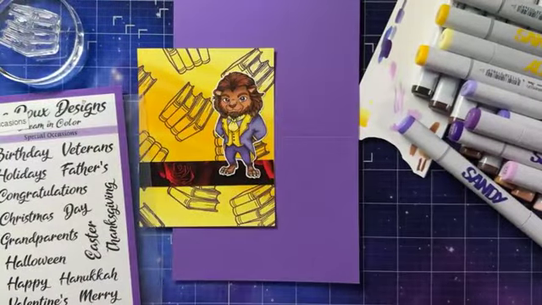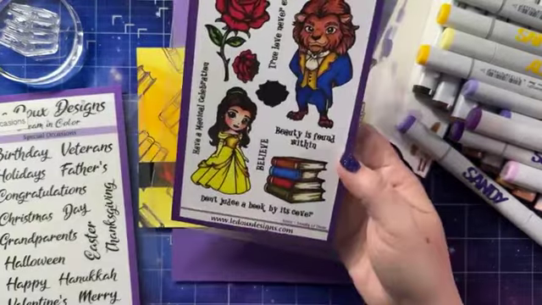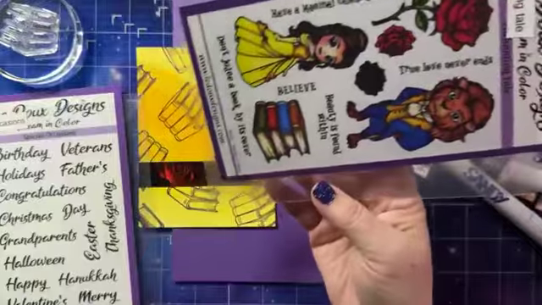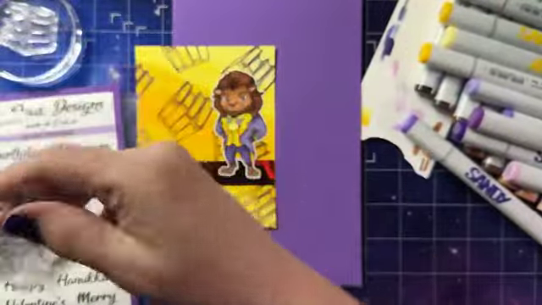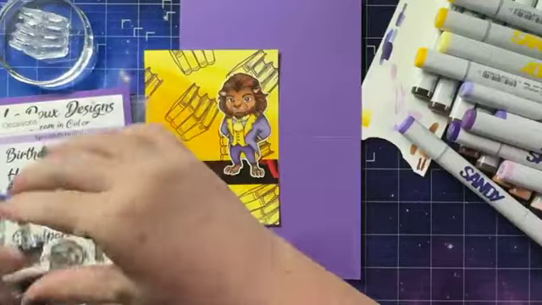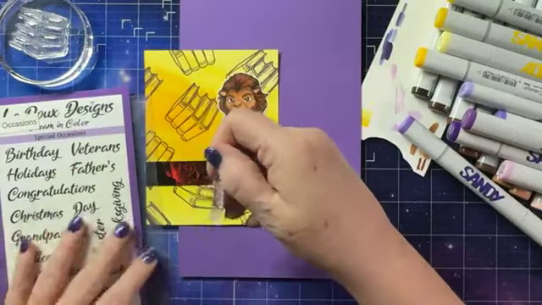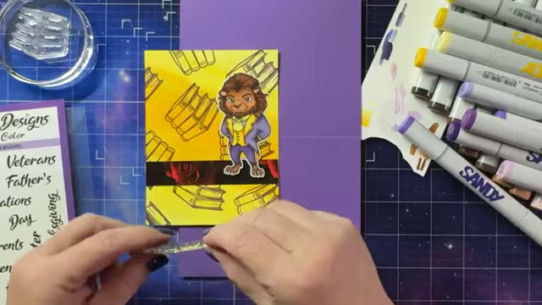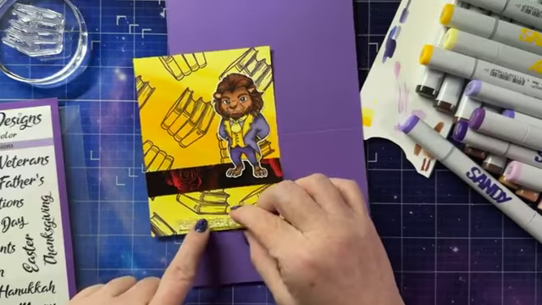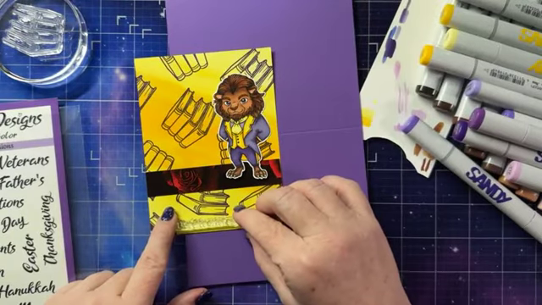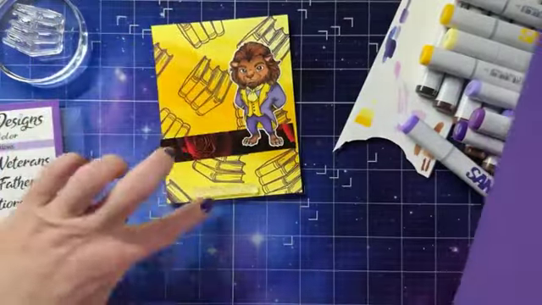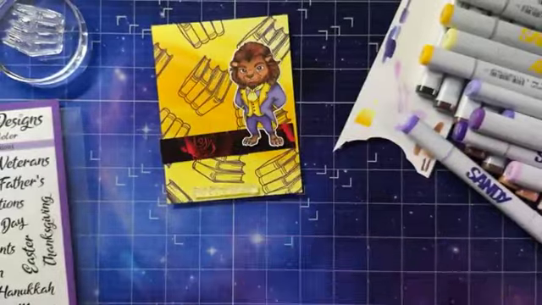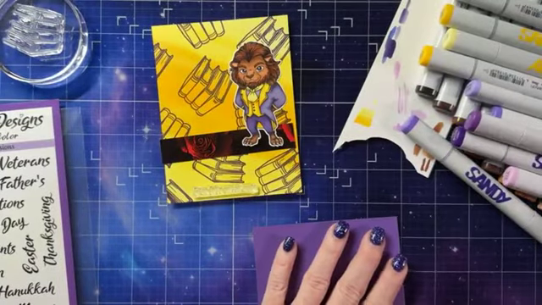So, I'm looking at the sentiments on here. I could stamp, I think I'm going to use this one. Hold on. I think this one right here that says, True Love Never Ends. And I think it'll fit right here. And it'll give us a little bit of decoration at the bottom of our card. And then we'll put Happy Valentine's Day, True Love Never Ends at the bottom. I think that will be perfect.